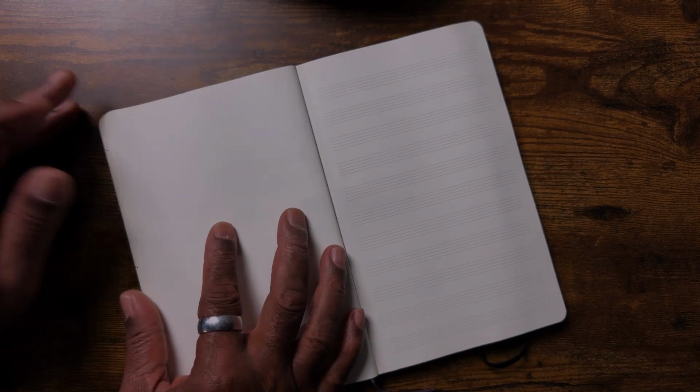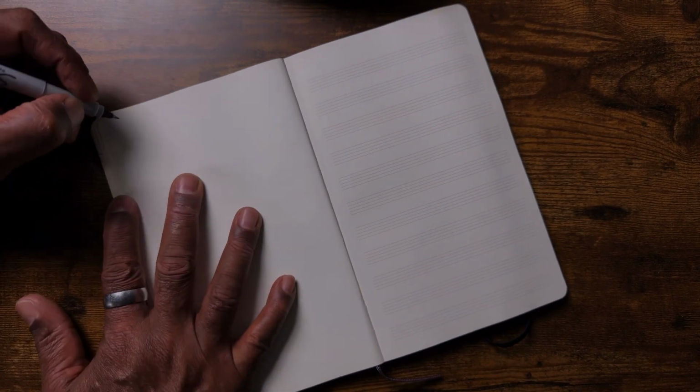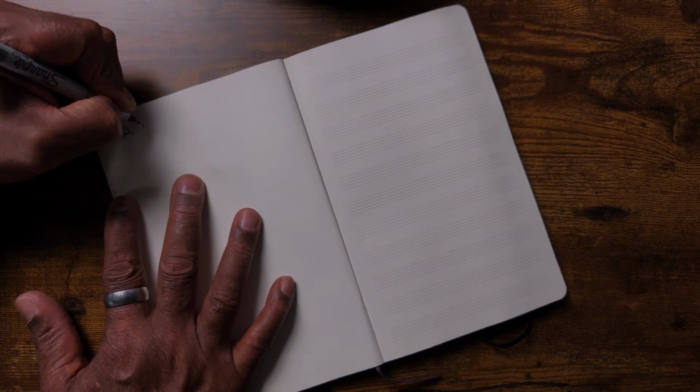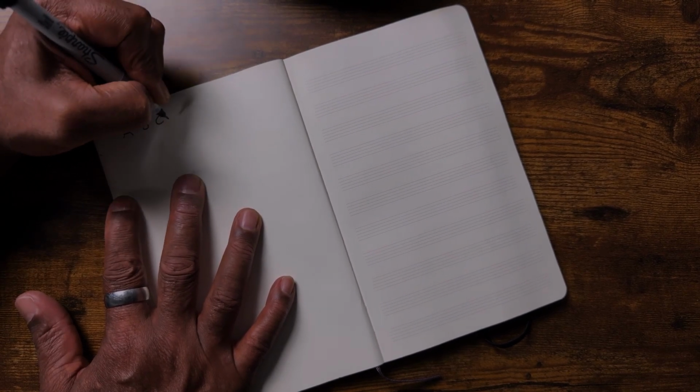There's something about writing things down that makes it a lot more concrete. So this is the ground floor. What we're going to do is first define the musical alphabet. Okay. It may seem simple, but stick with me. This is important. Write this stuff down. The musical alphabet is A through G.